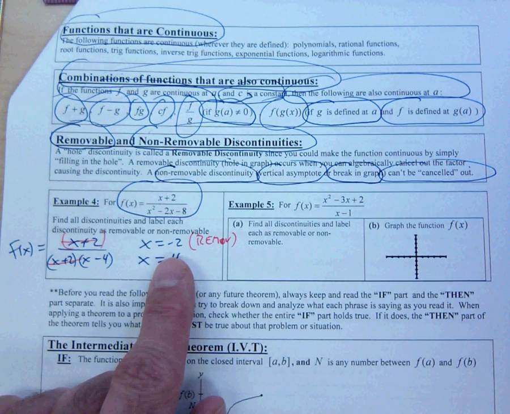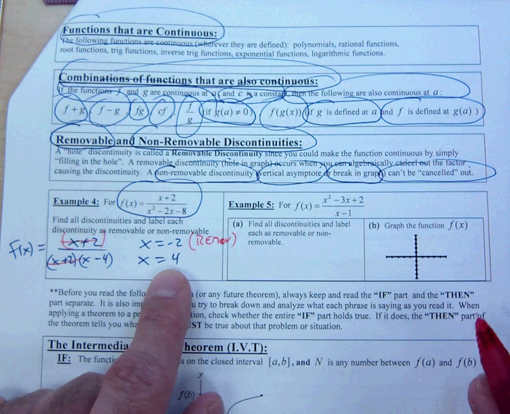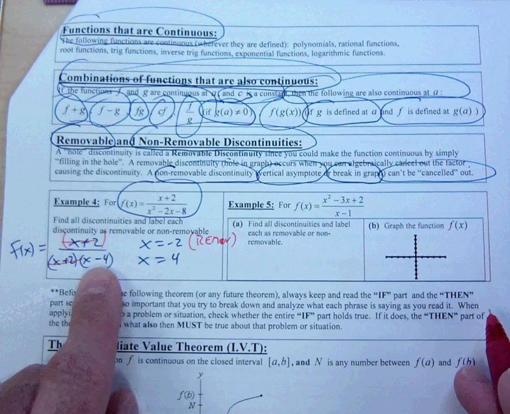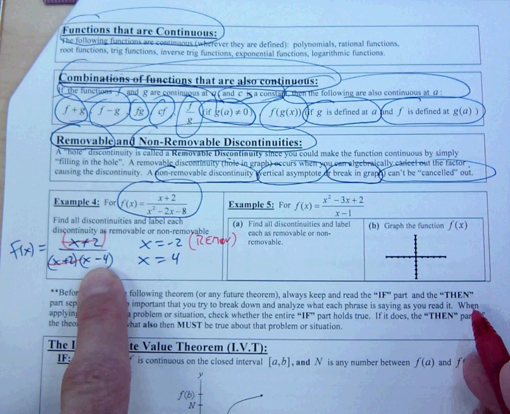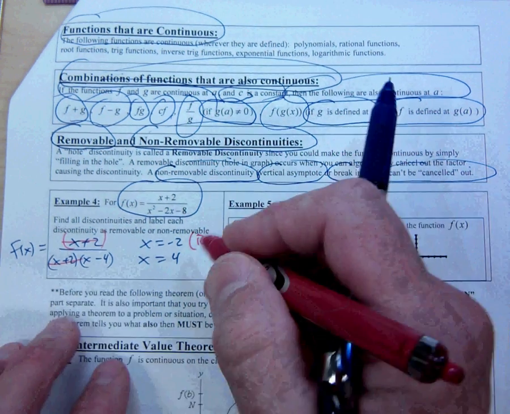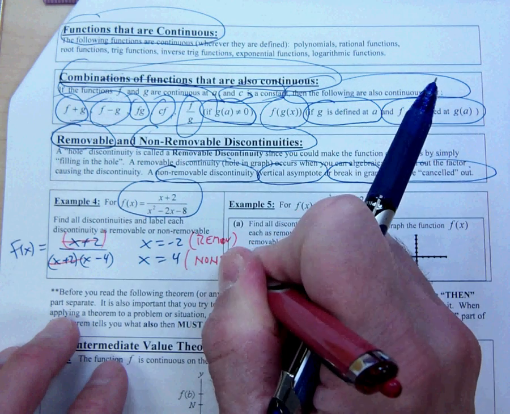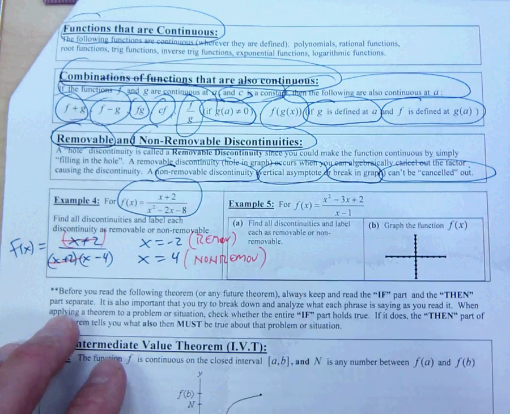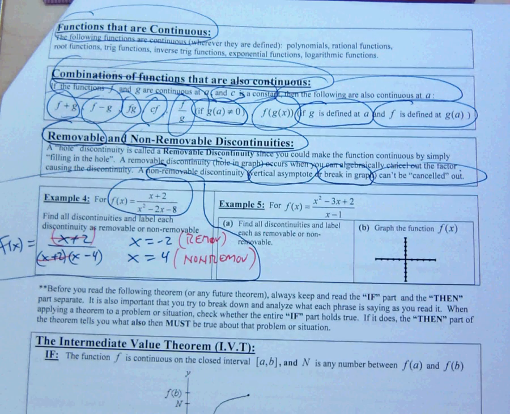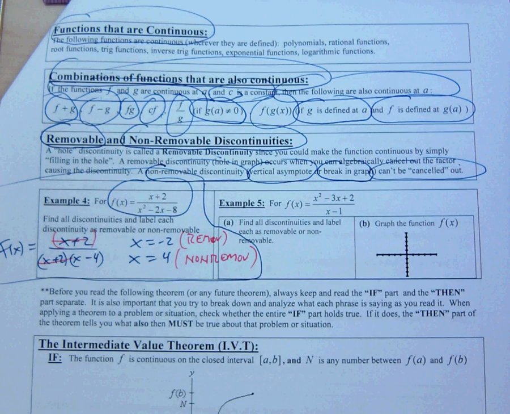Now, what about x equals 4? Is that a removable discontinuity or a non-removable discontinuity? Was there any way to cancel it out there? No. The denominator is still going to be 0 there, right? And so that's non-removable. Any questions on that one? We good? Pretty easy, isn't it? All right. Go ahead and try example 5a, guys. Try it on your own. Don't do B yet. I'll do B with you in a minute, but at least try A on your own.